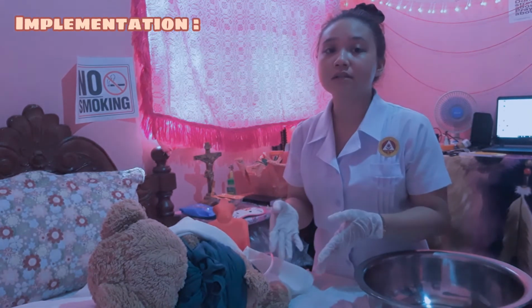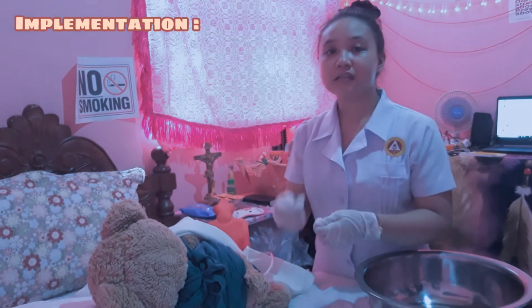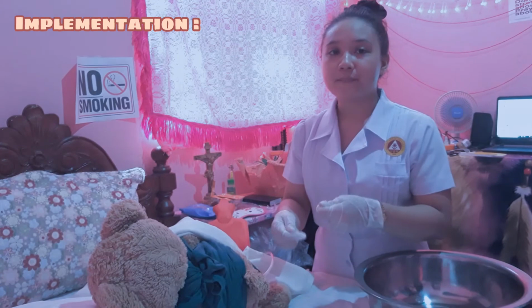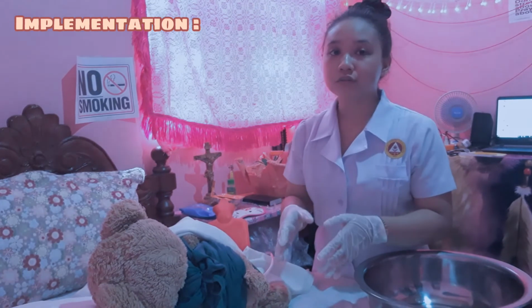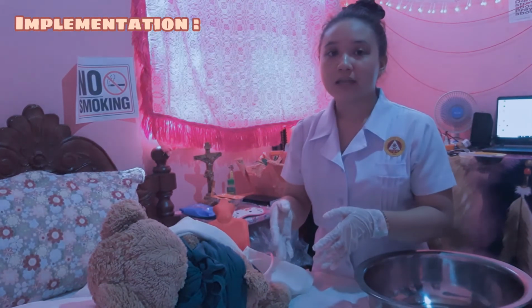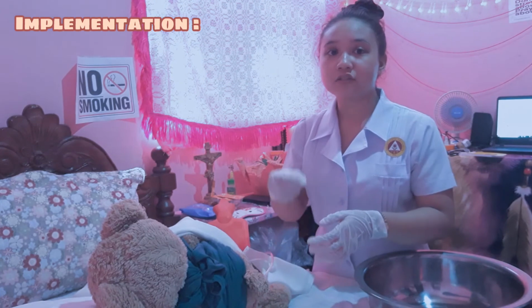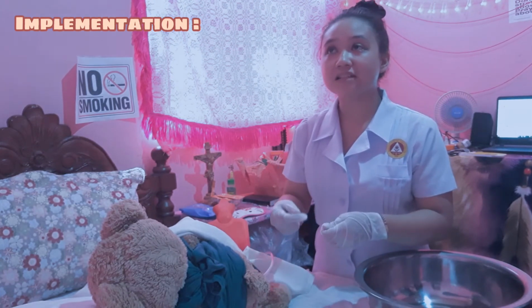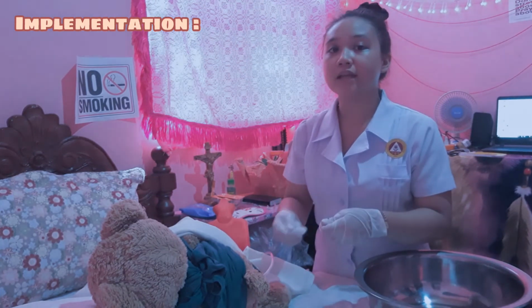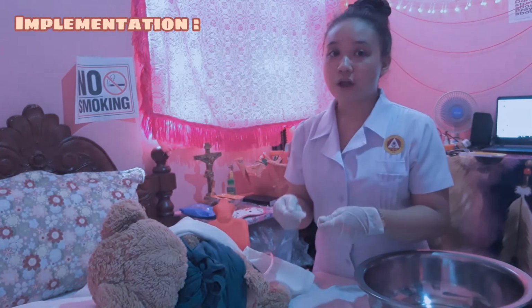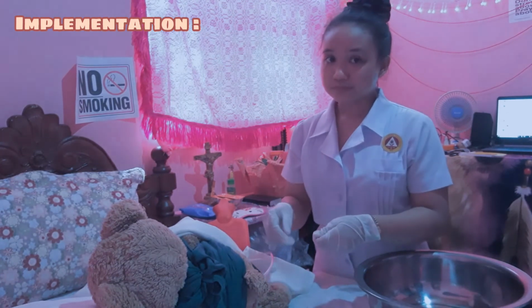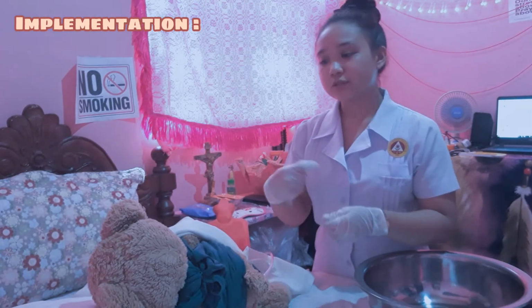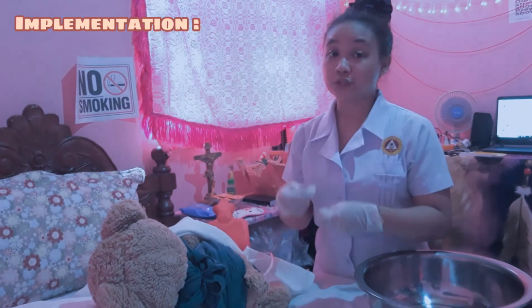After all the solution has been instilled, or when the client cannot hold anymore and feels the desire to defecate, close the clamp and then remove the rectal tube from the anus. Place the rectal tube in a disposable towel as you withdraw it.